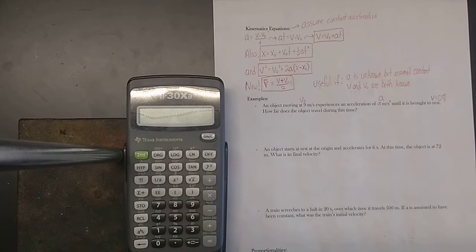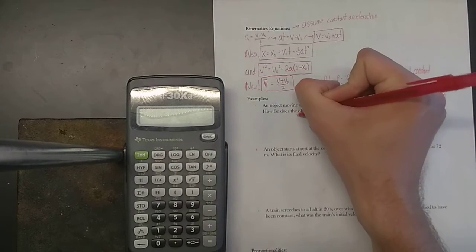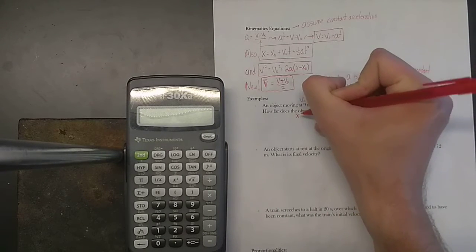We're looking for how far the object travels. It doesn't ask us anything about the time. It says during this time. We don't know what time that is. We're asked how far does the object travel. That means we're looking for x, its final position.